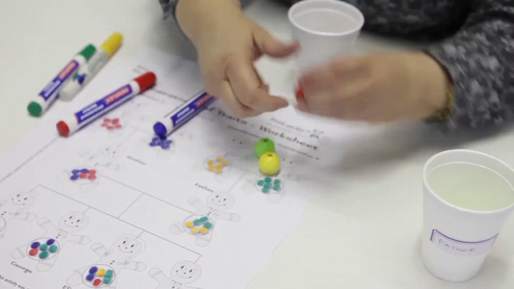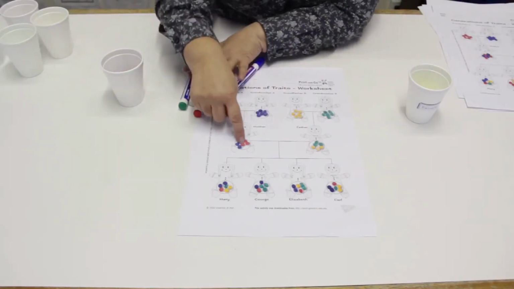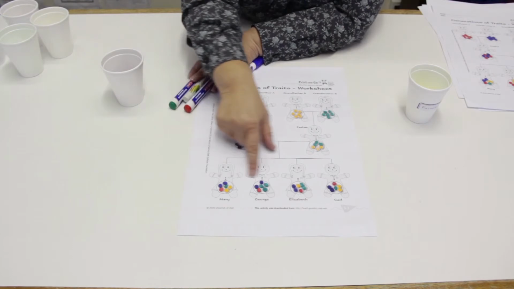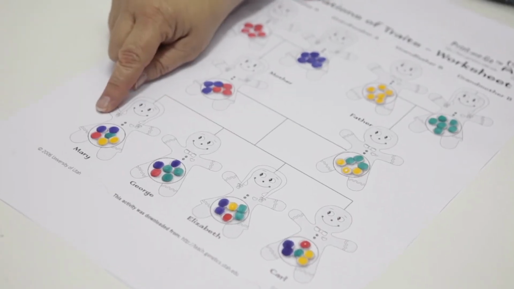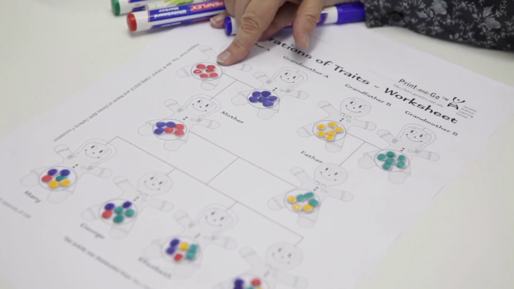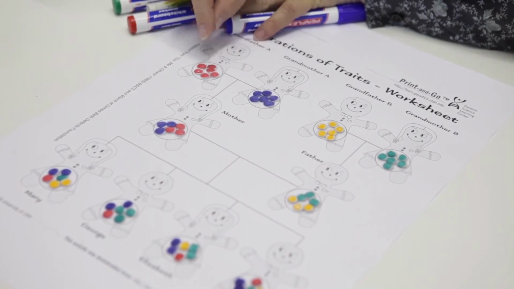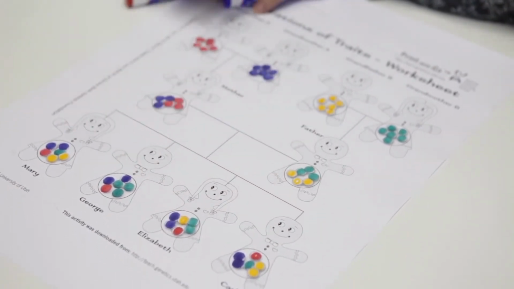And here you can see how traits are inherited from generation to generation. And this is why we have variation in people. And this is why we have variation in all organisms. And you can see we only had 6 traits to start with, or 6 alleles. And look at the different combinations we have now.